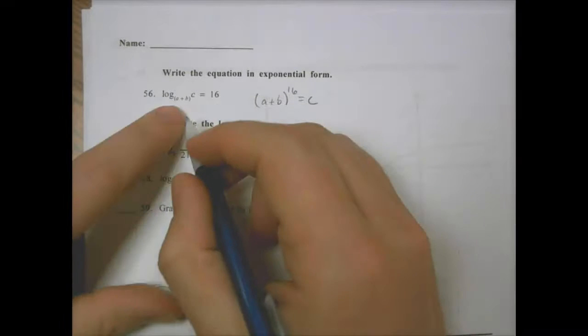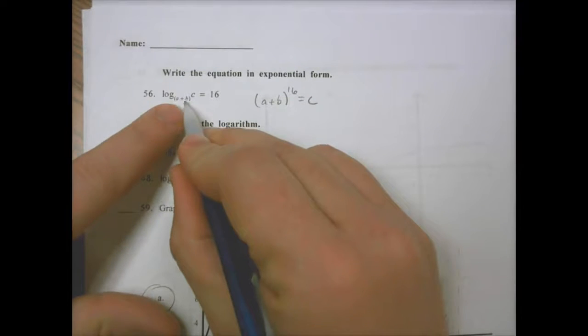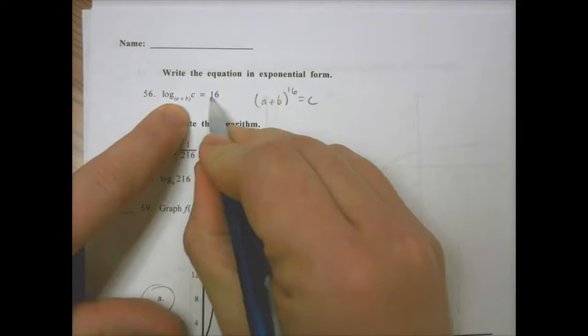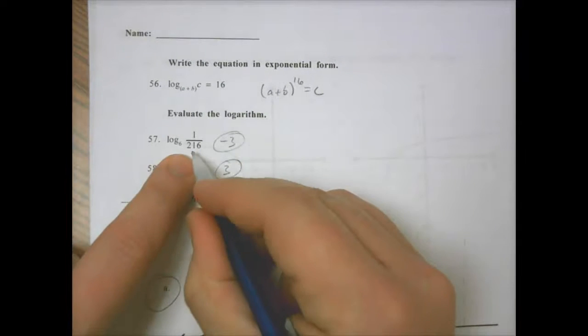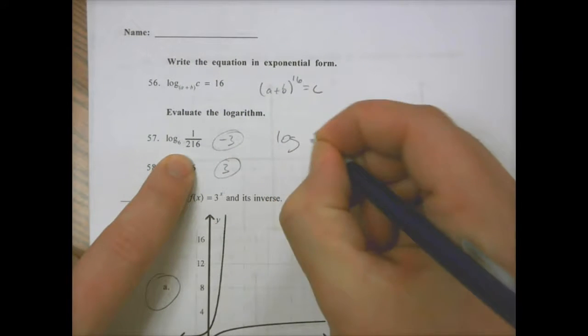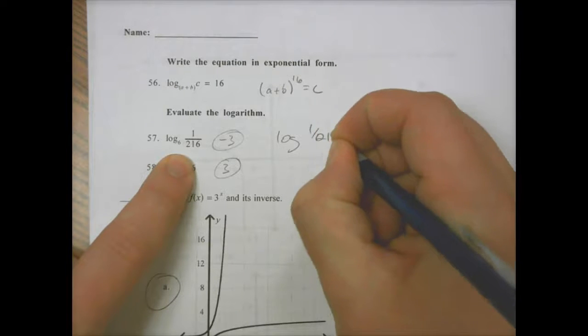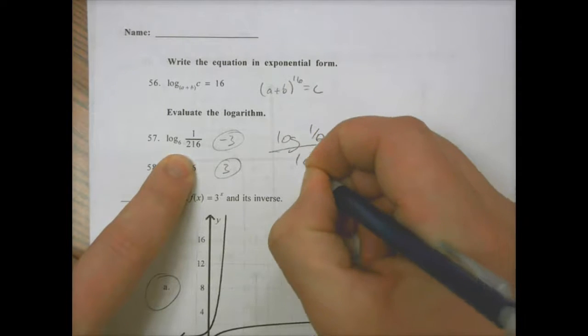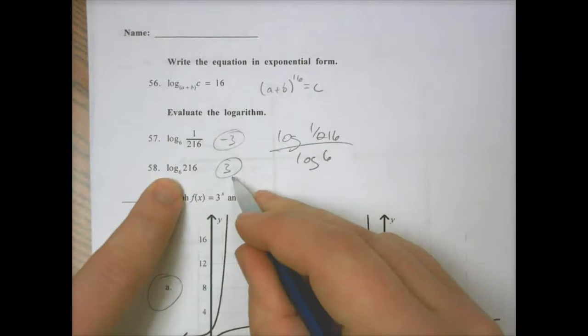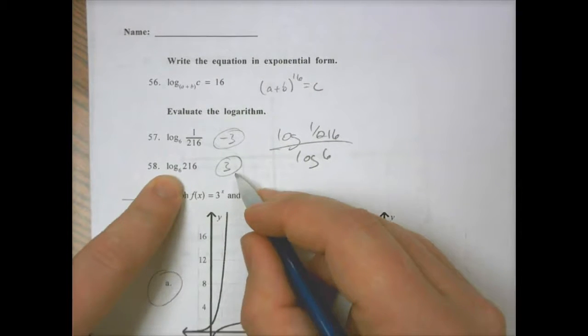All right, for 56 now, same sort of ideas we had in 55. A plus B to the 16th equals C. Here, type this in your calculator. You can do log of 1 over 216 divided by log 6. You will get negative 3. Same thing here. Log 216 divided by log 6, you'll get 3.